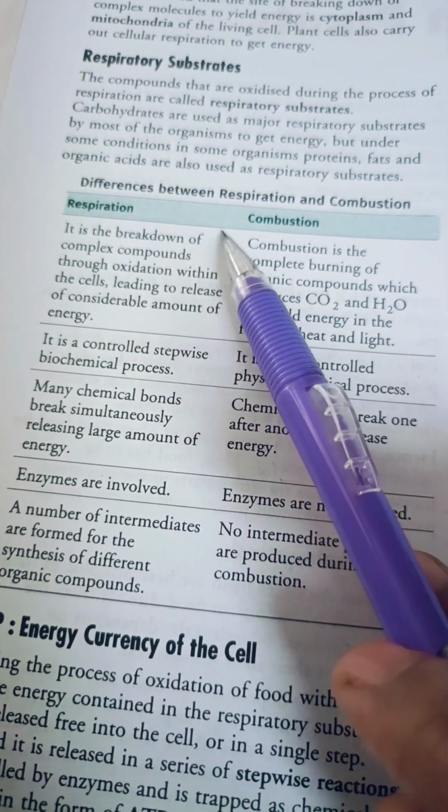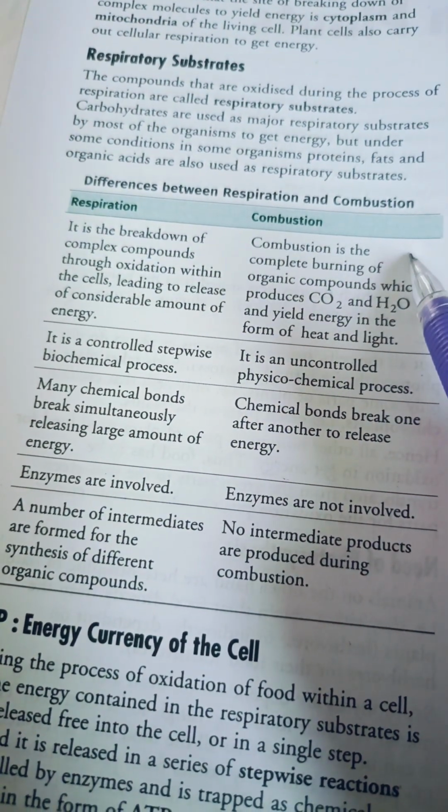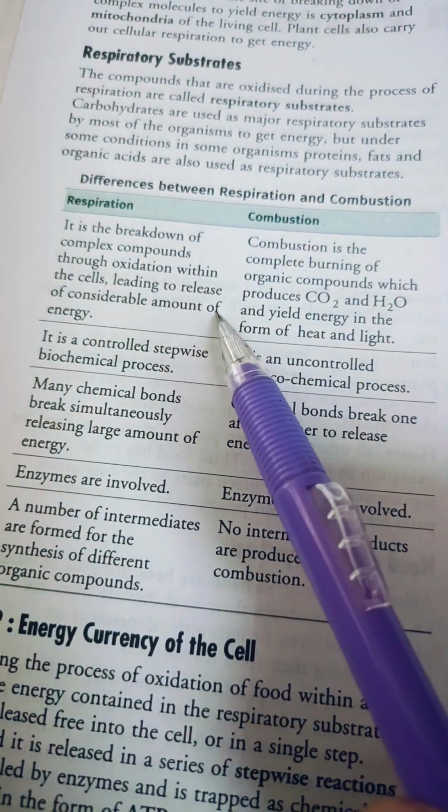Now, what is the difference between respiration and combustion? Both are processes.